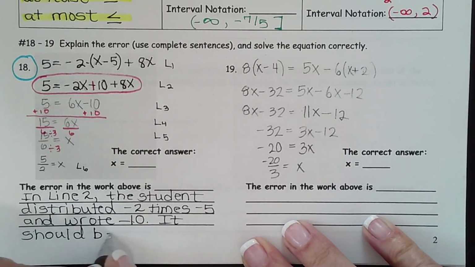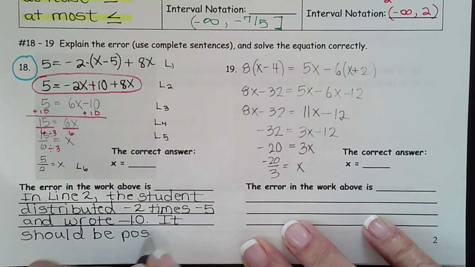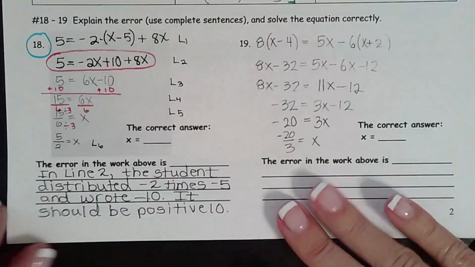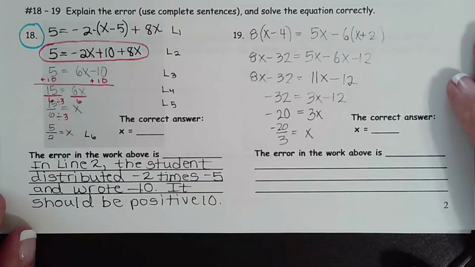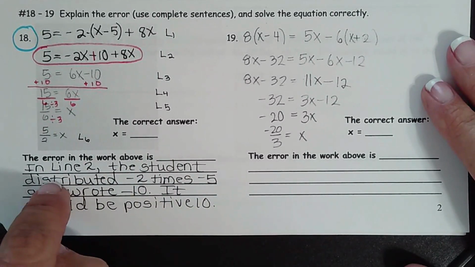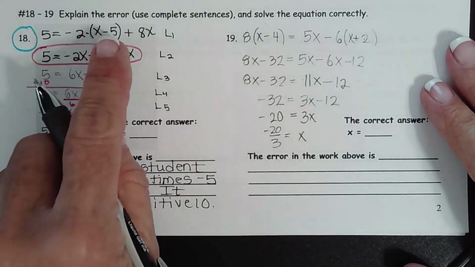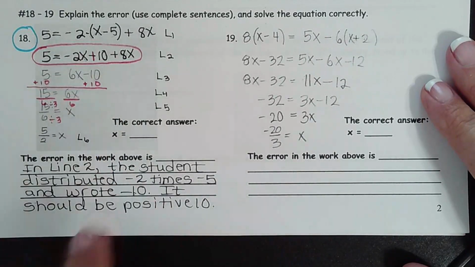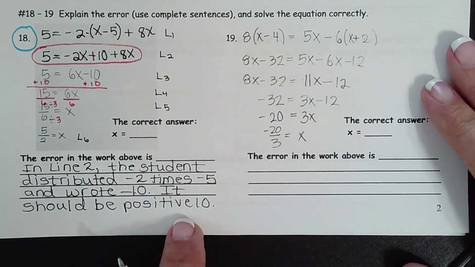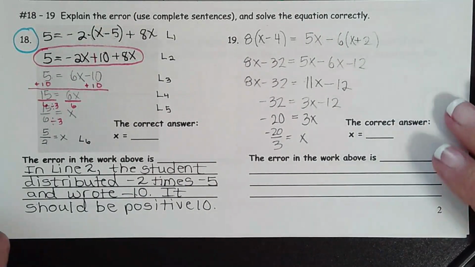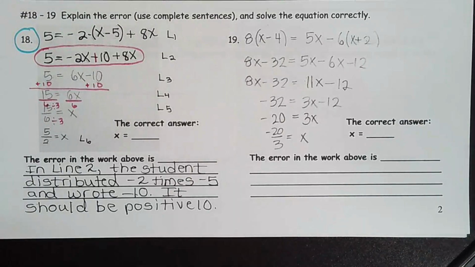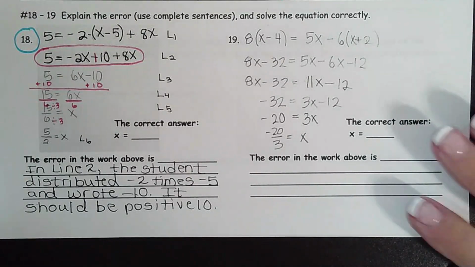And you could probably write that better than I did there. I just kind of did it off the cuff there. But I used my vocabulary. I described the error. In line 2, the student distributed -2 times -5 and wrote -10. It should be +10. So you should have something to that effect. Or you could say when the student was multiplying -2 times -5 during distribution, they wrote the wrong sign or something to that effect.